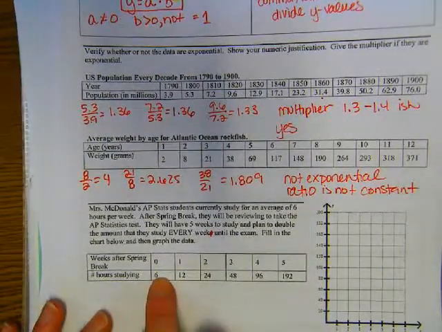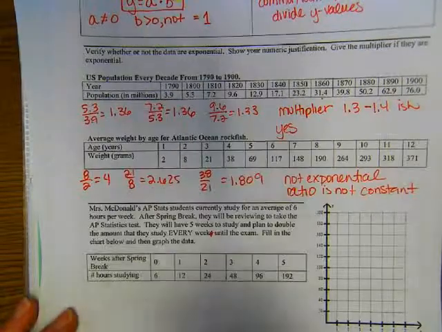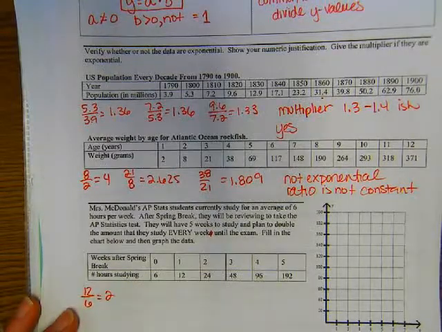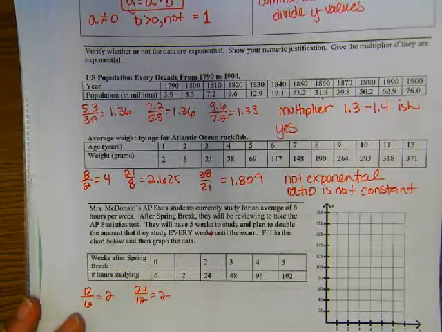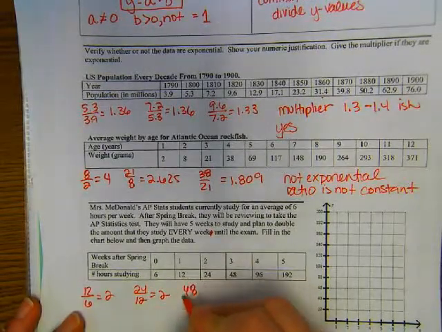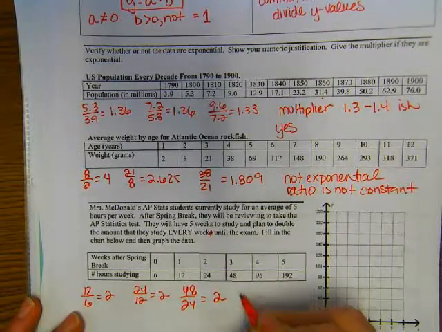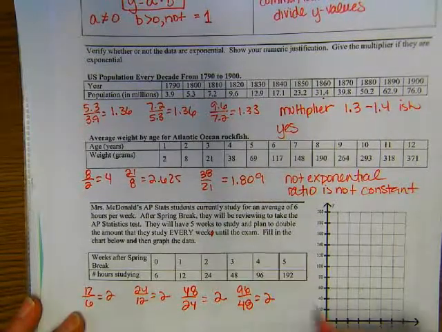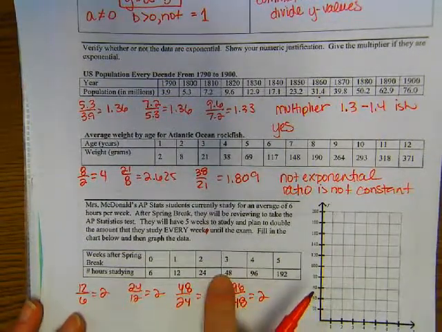6 times 2 is 12, right? 24 divided by 12 is 2. 48 divided by 24 is 2. Okay, so all of these, now this is what I said in the problem though. 96 divided by 48, I take a y value and divide always by the previous y value.